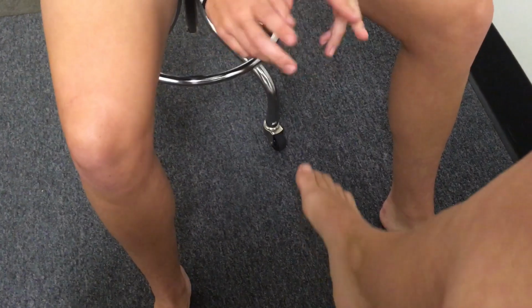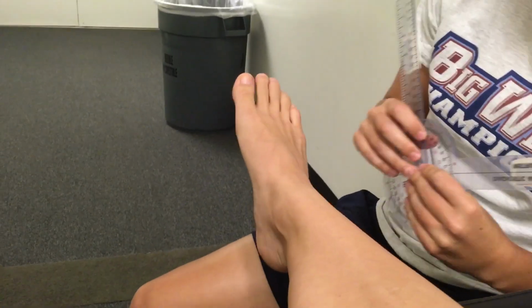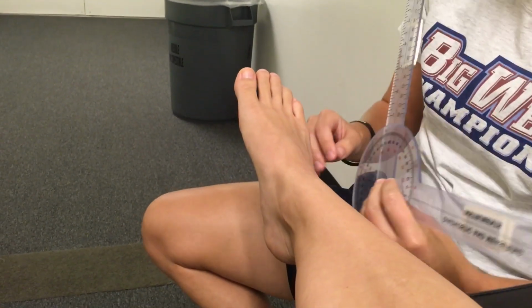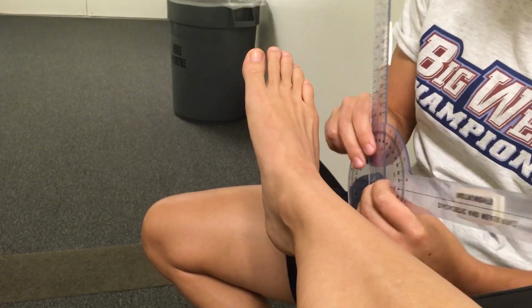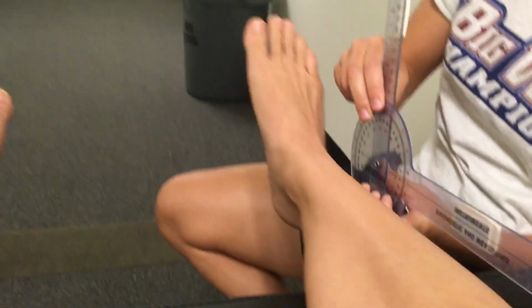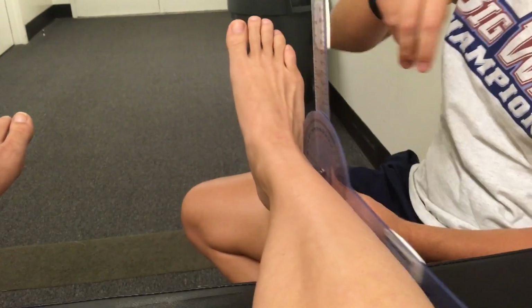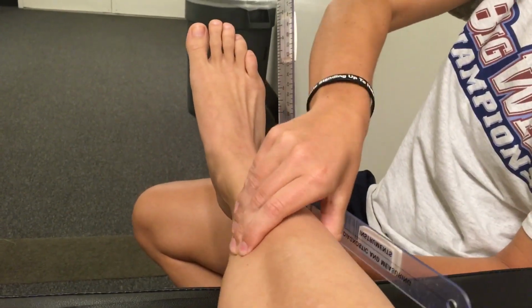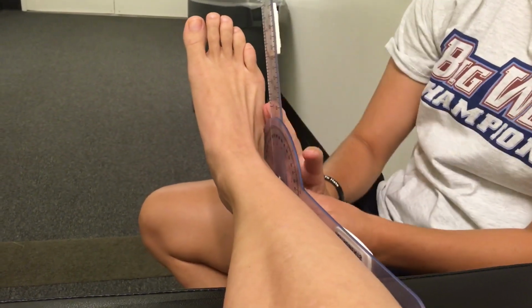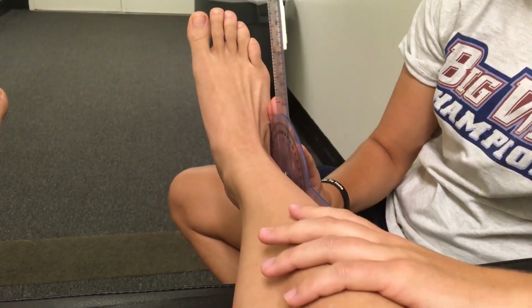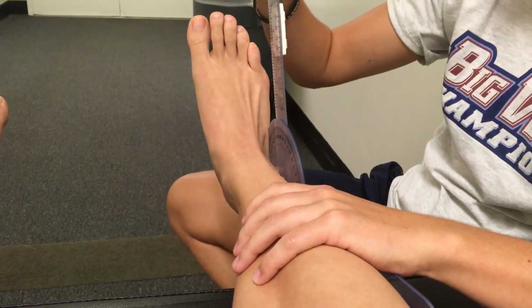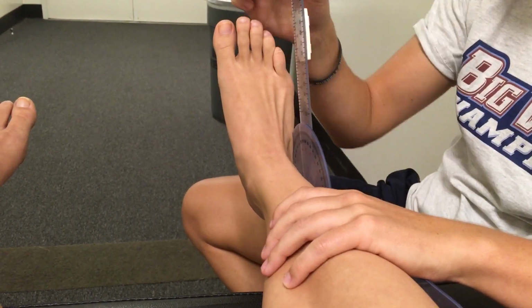Now, we're going to do range of motion first. Have them scoot back a little bit. And so for range of motion, we're going to use a goniometer, which I cannot say. We're first going to test active range of motion of plantar flexion, dorsiflexion. So I'm going to put the axis of the goniometer on my lateral malleolus and have the stationary arm sit right along the fibula. And you're going to put the moving arm parallel with their fifth metatarsal.